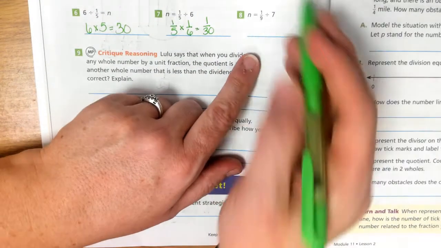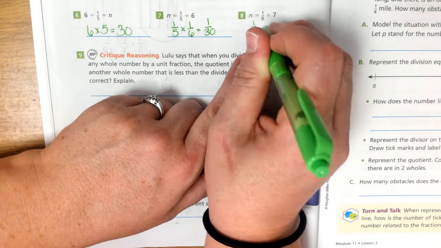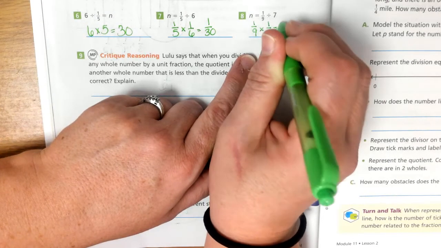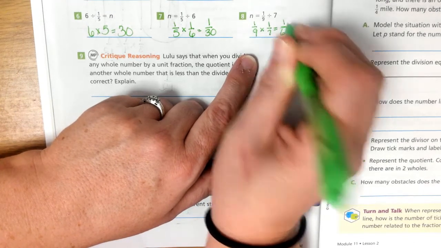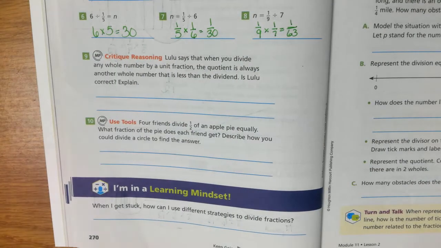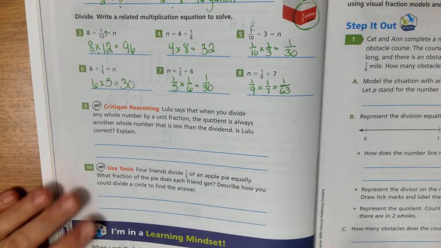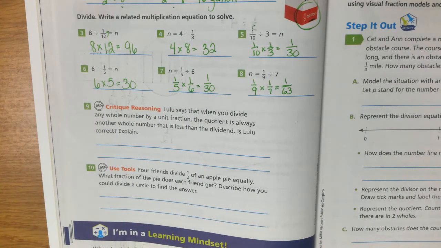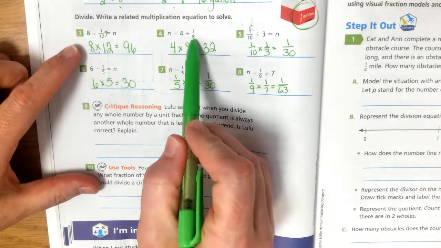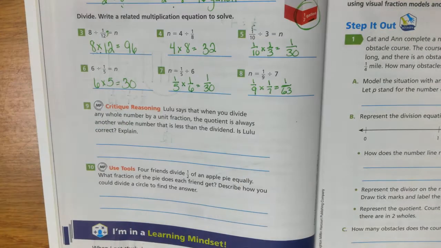My fraction is first, so I make my whole number a fraction. 1/63. Okay? Make sure you are paying attention to whether your whole number is first or your fraction is first. That's going to tell you. It's always the second number that you're going to just do the inverse of when you're multiplying.